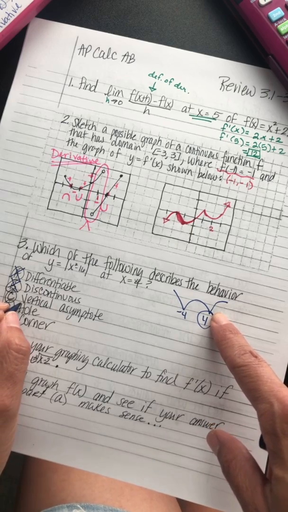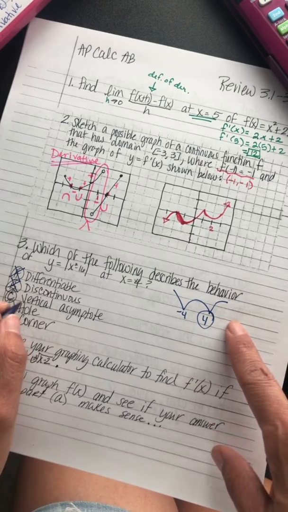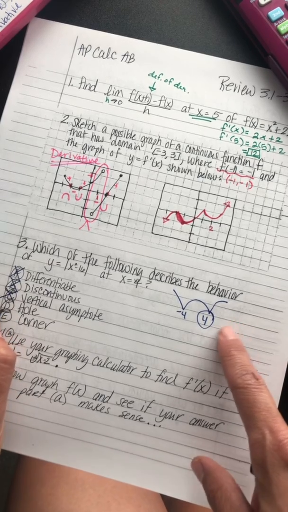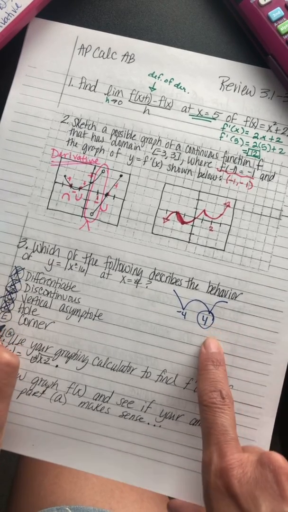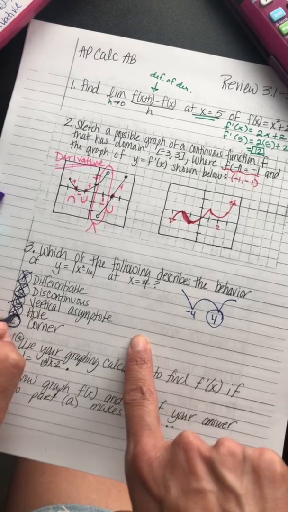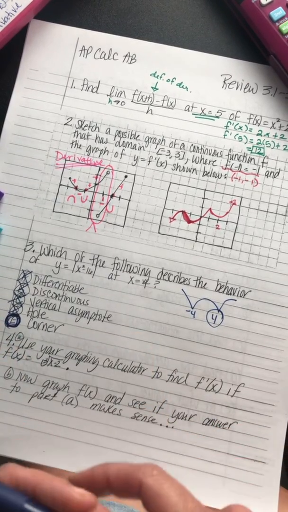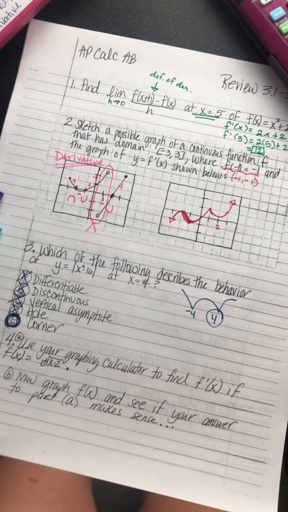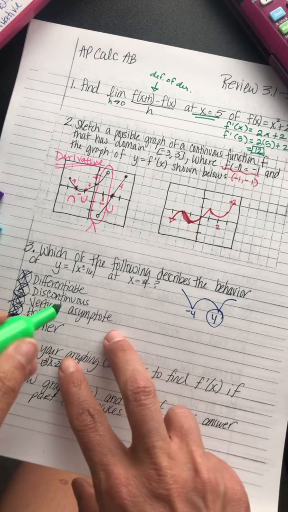Vertical asymptote? No, not really a vertical asymptote there. A hole? Nope, there's no holes. A corner? Yes, that is the true definition of a corner. Can't really see that well, so I'm going to highlight it.